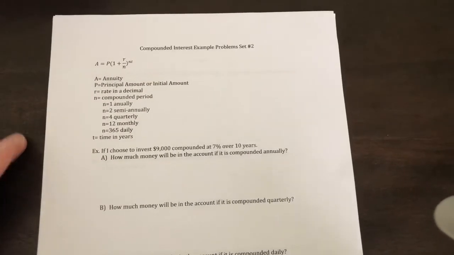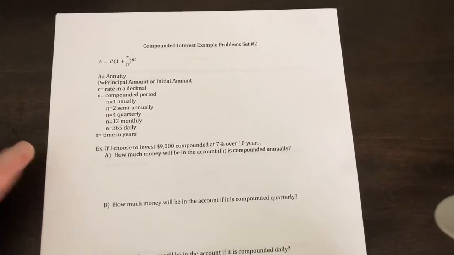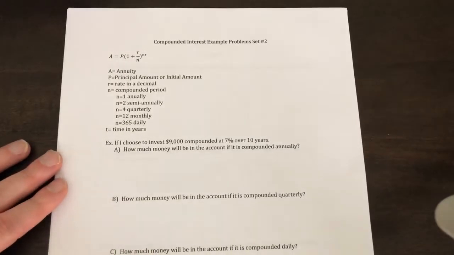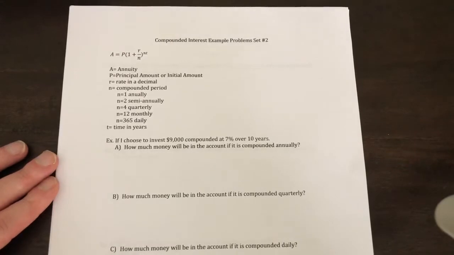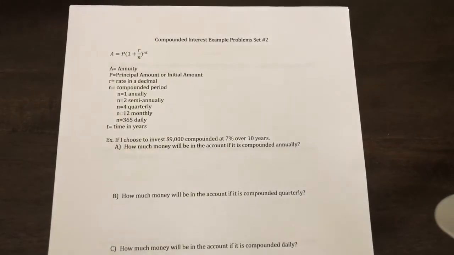Okay, coming back with compounded interest example problem set number 2. We're going to use the same formulas that we did before. Like I said in the previous video, I would copy these problems down beforehand before you watch the video, and leave plenty of space in between so that you can work the problems out. That way you have a good record of it.